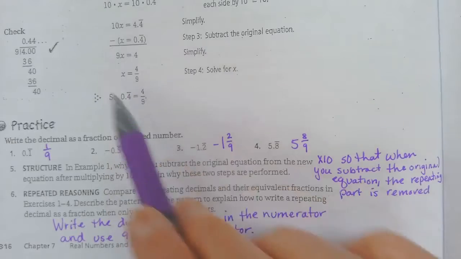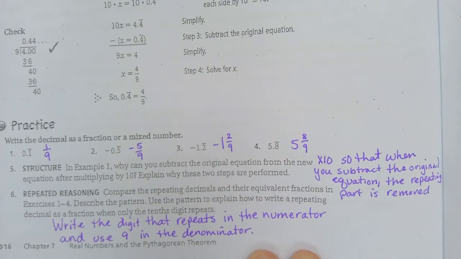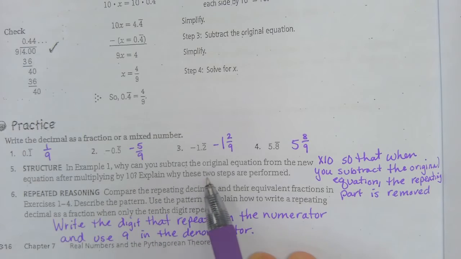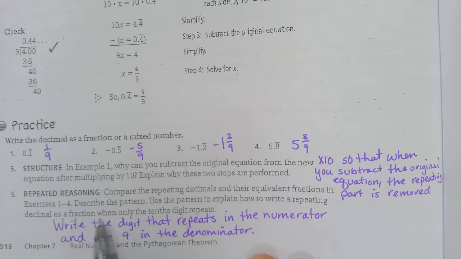So those you don't even have to go through this part. You can see that it goes over 9. In example 1, why can you subtract the original equation from the new equation after multiplying by 10? Explain why these two steps are performed. You multiply by 10 so that when you subtract the original equation, the repeating part is removed.